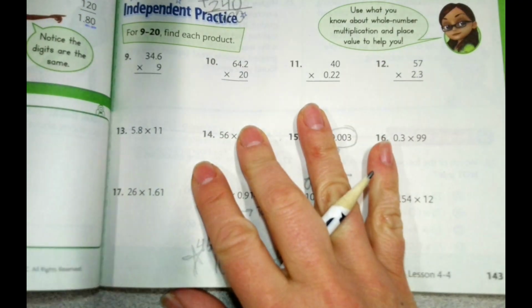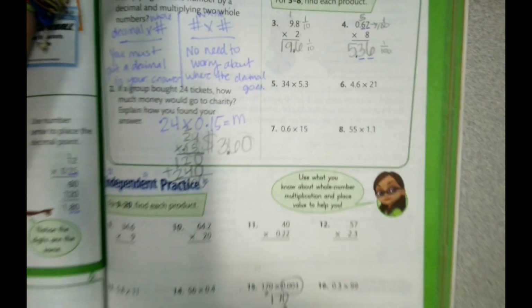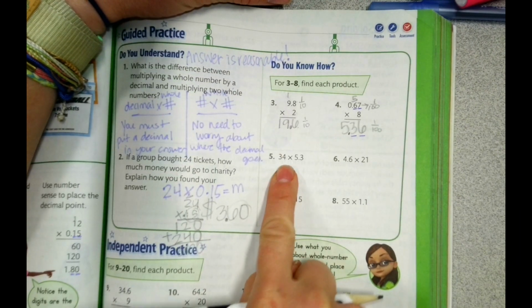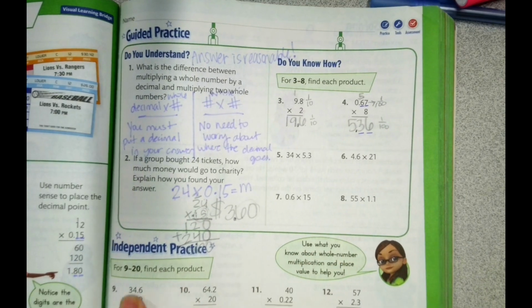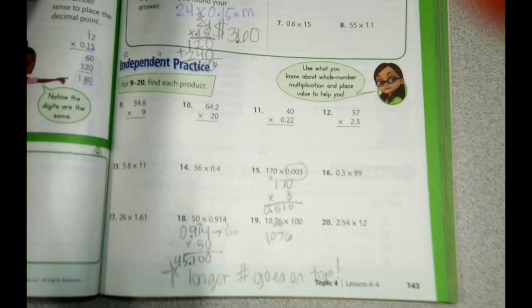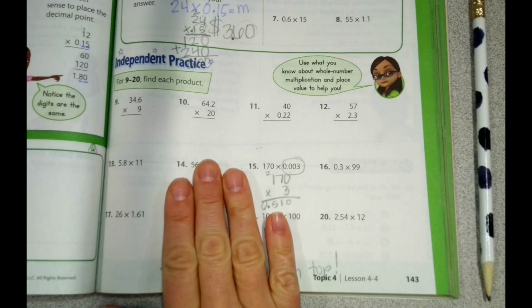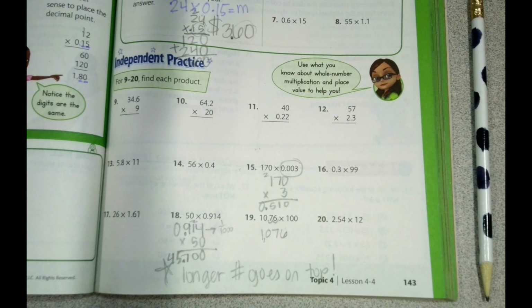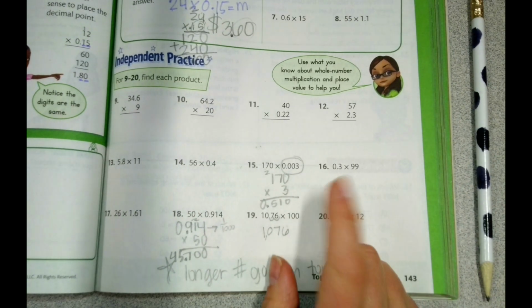All right, hopefully that was helpful. I do think you could do the rest of these up here by yourself. And then I do want you to try these. If you want to try them and check them with a calculator, go for it. But just be honest with yourself and make sure that you are focusing on placing the decimal correctly, and the practice will be well spent.